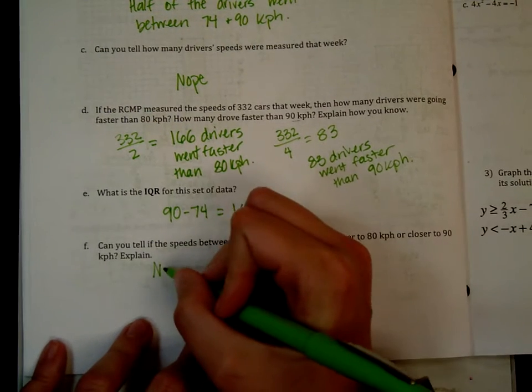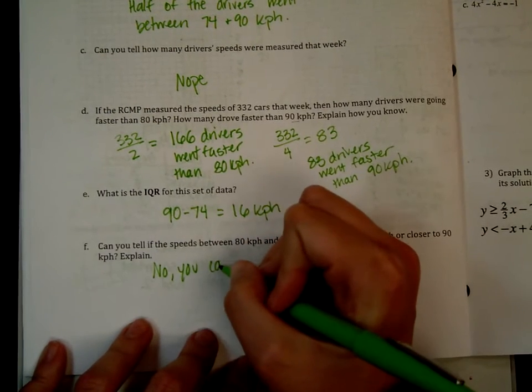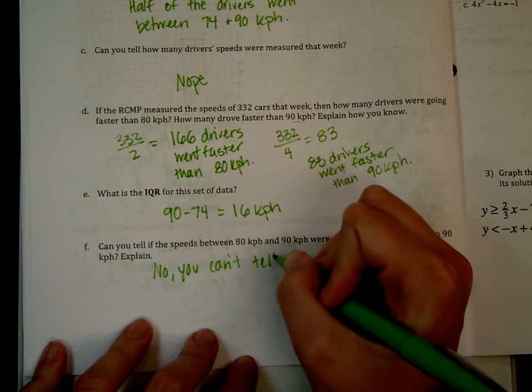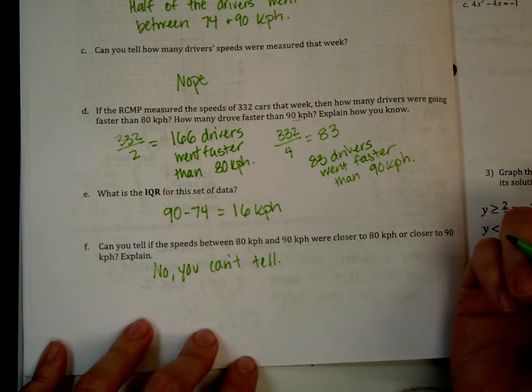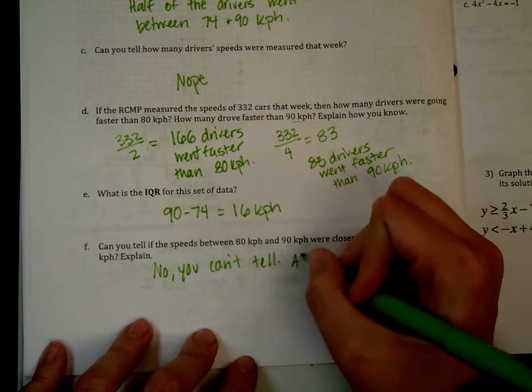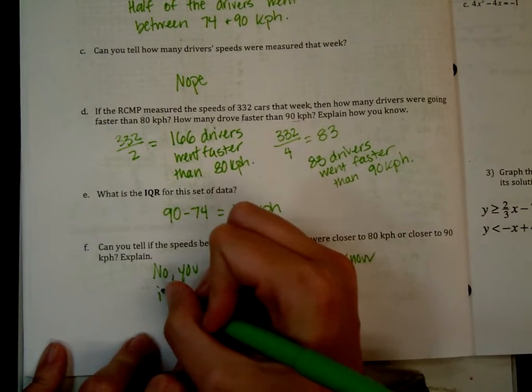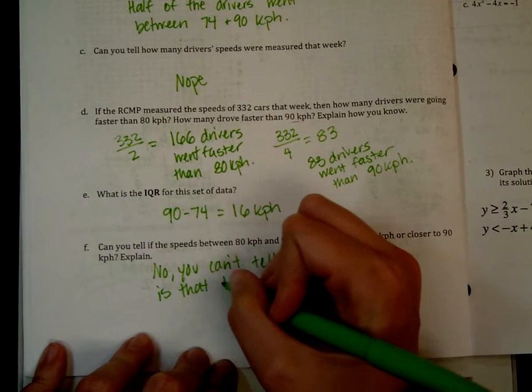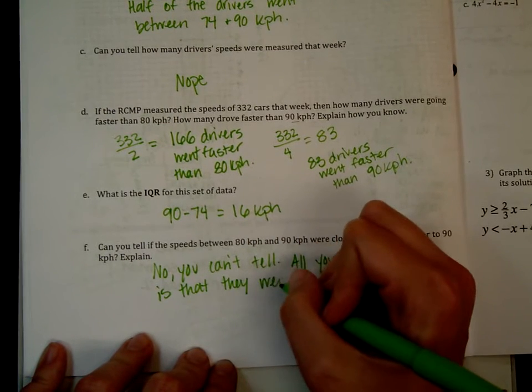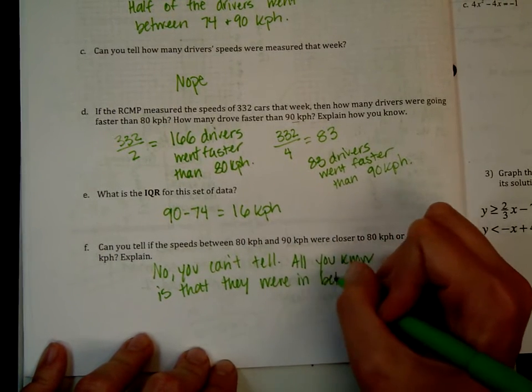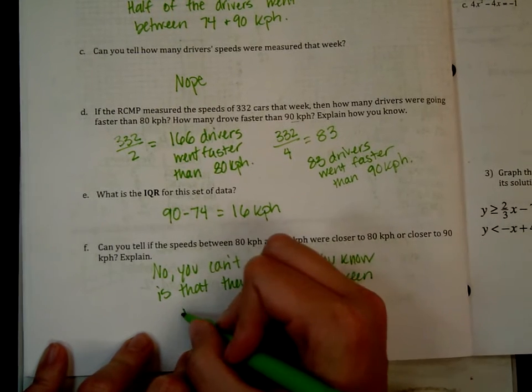No, you can't tell. All you know is that they were in between those two speeds.